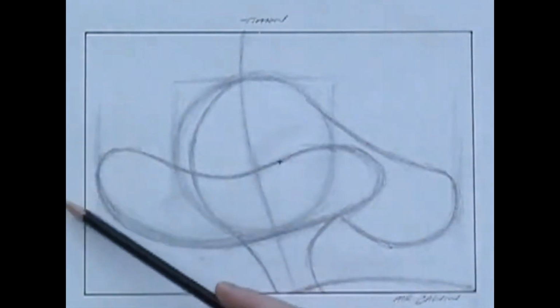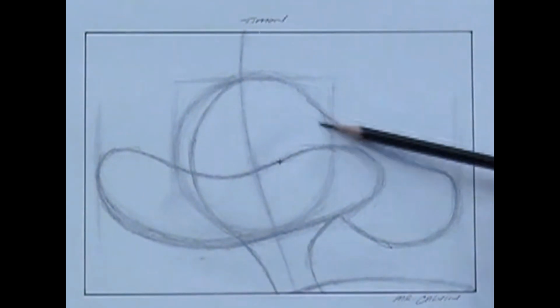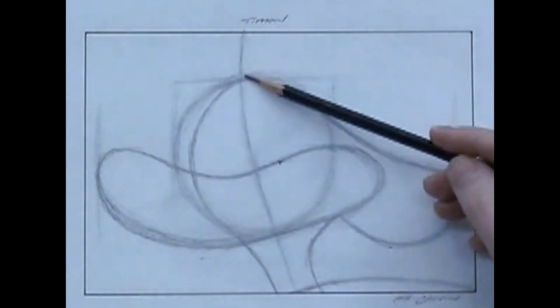Negative space here to the left looks about right down here as well. Got some good negative space here to the right. And at this point, I would be ready to jump in to the very fun details of Timon from The Lion King.